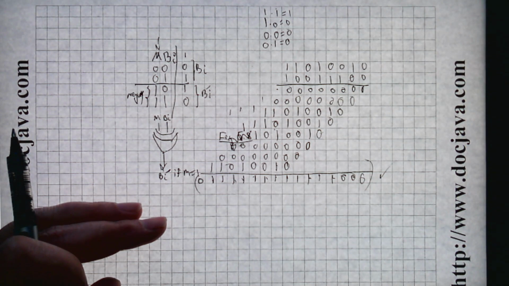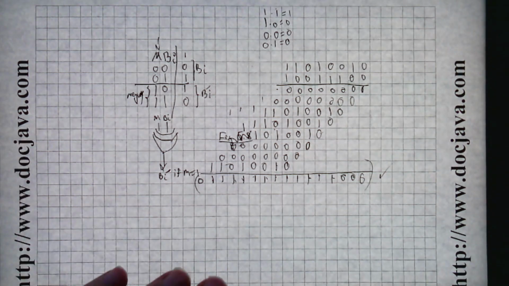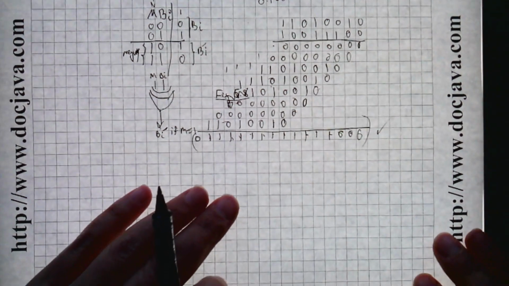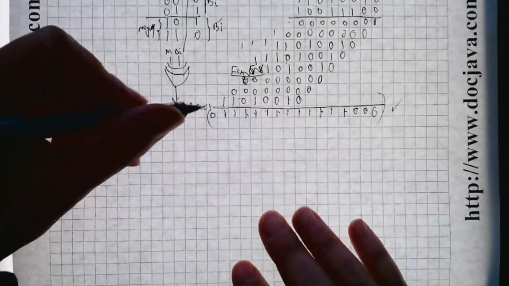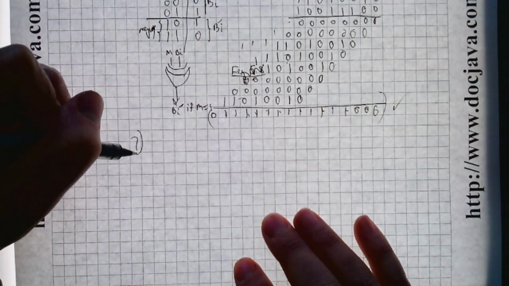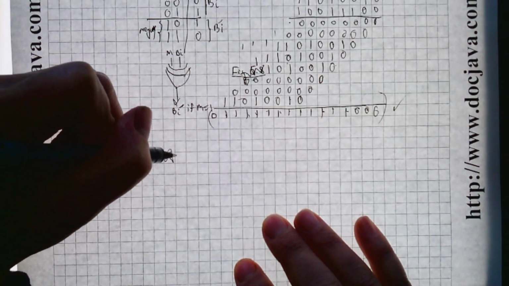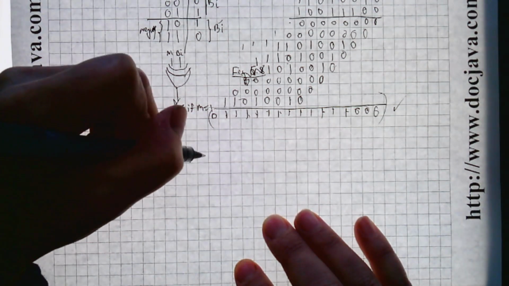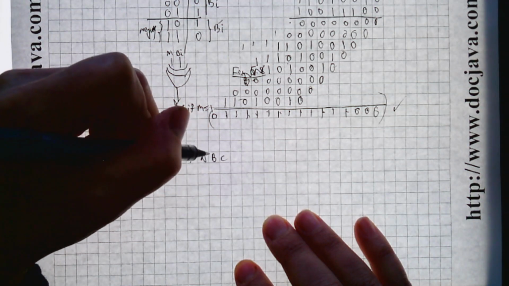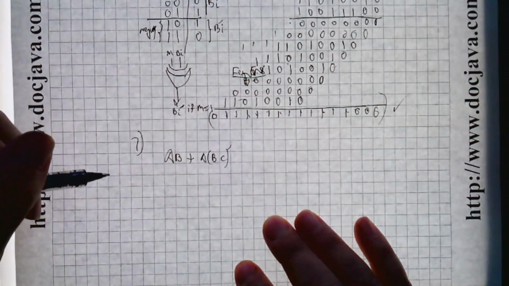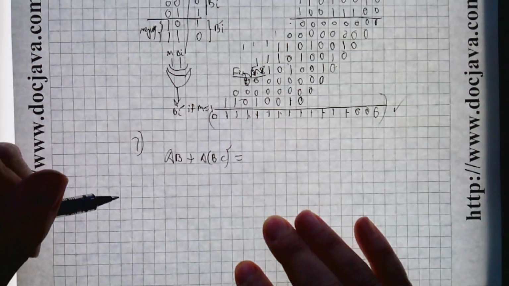Number 7. No, I can't find number 7. Oh, there it is. Simplification. Let's do number 7. Simplification of the Boolean expression yields which of the following results?